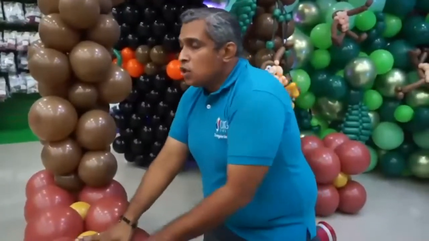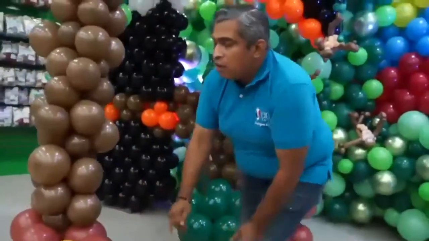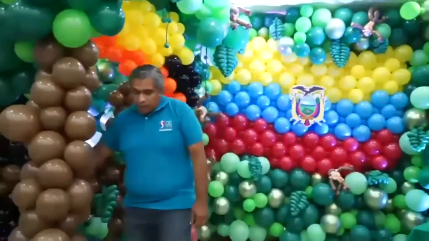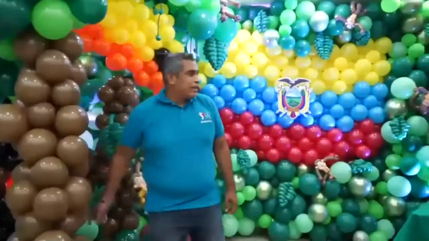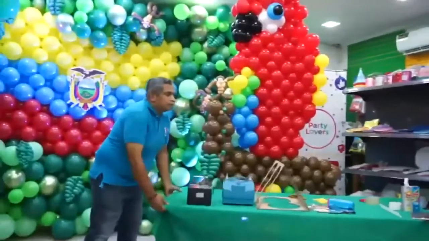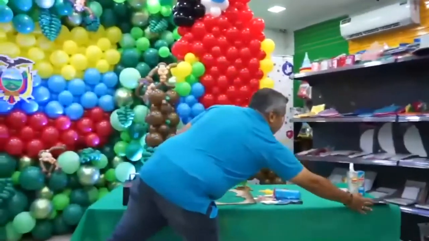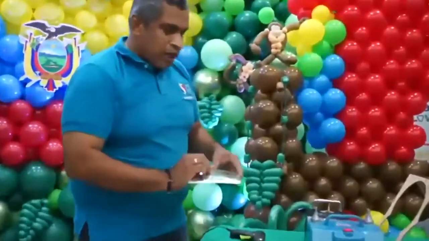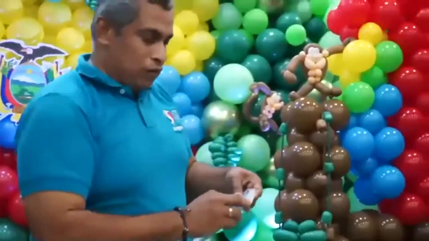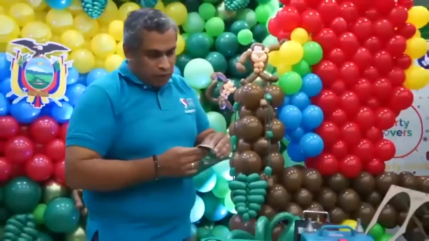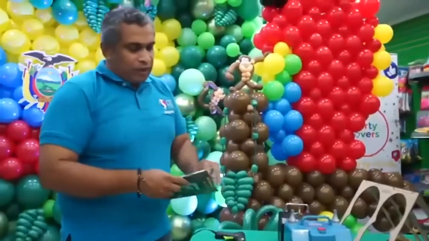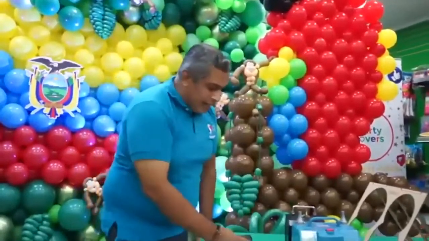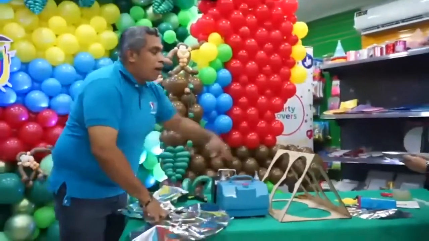We're going to inflate our balloons and we are going to inflate them correctly. I'm going to use a hand pump. These foil balloons are 32 inches. We should always try that the base of our balloon bouquets always uses big foil balloons. We put the inflator on the valve and begin inflating the foil balloon. Remember, it's 32 inches, this foil balloon.